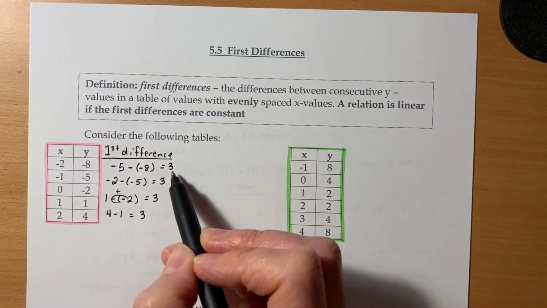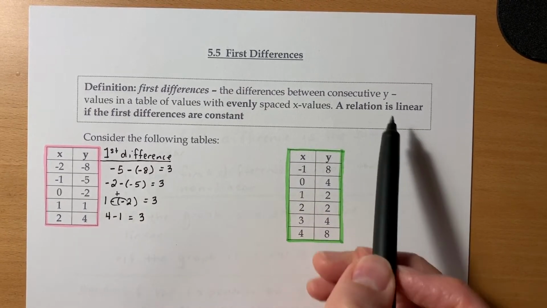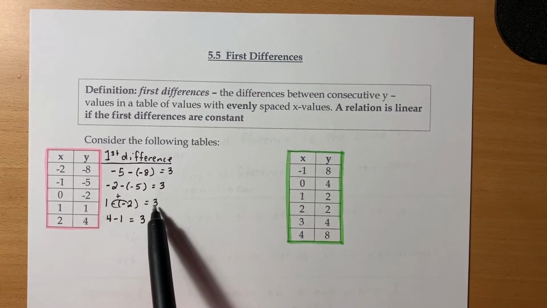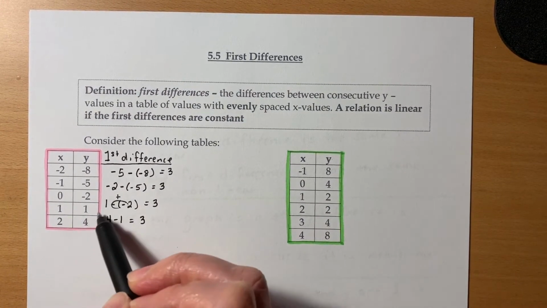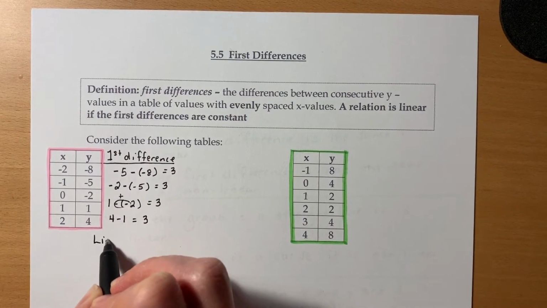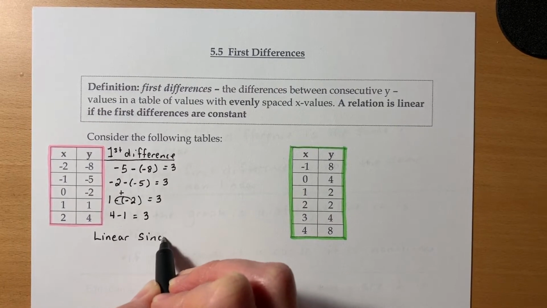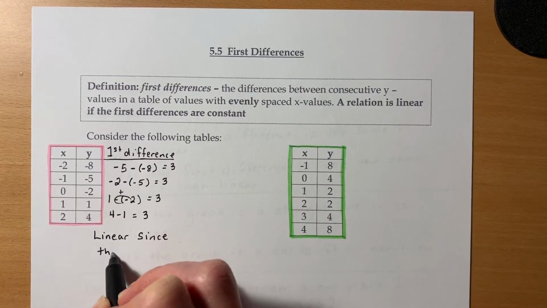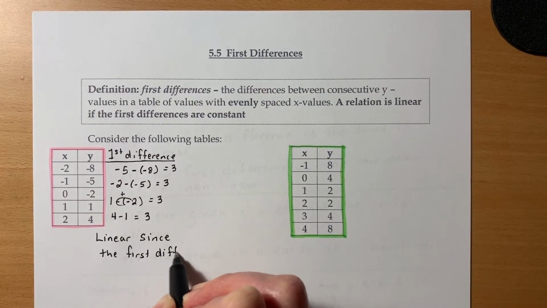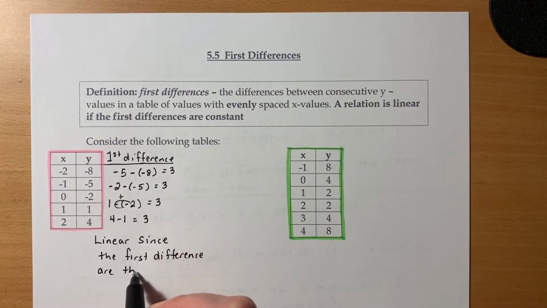And what you should notice is these are all the same number. So that means my first difference is constant, and because they are constant, I know if I were to graph this, I would get a line. So this is linear, which means it's going to be a line when graphed, since the first differences are the same.